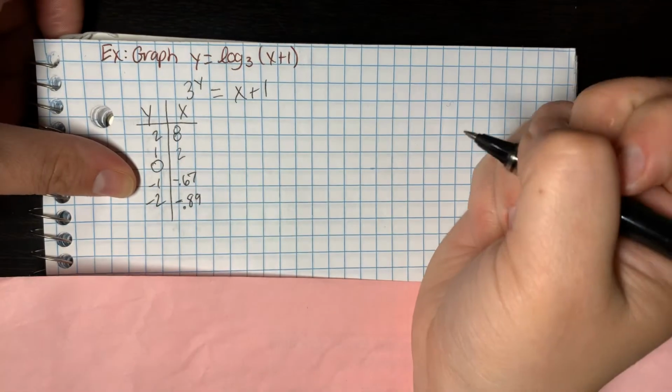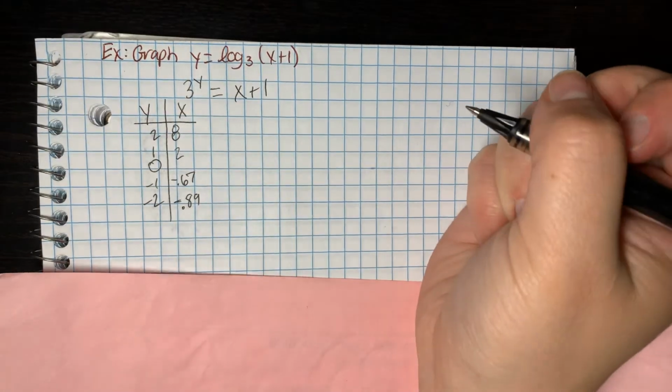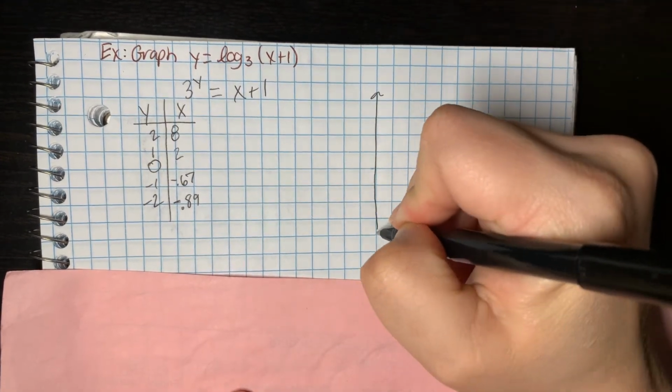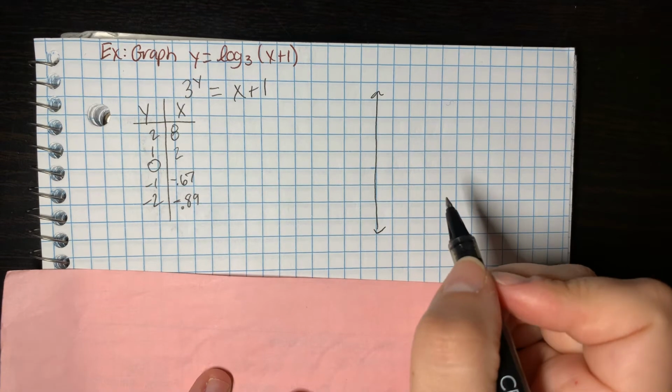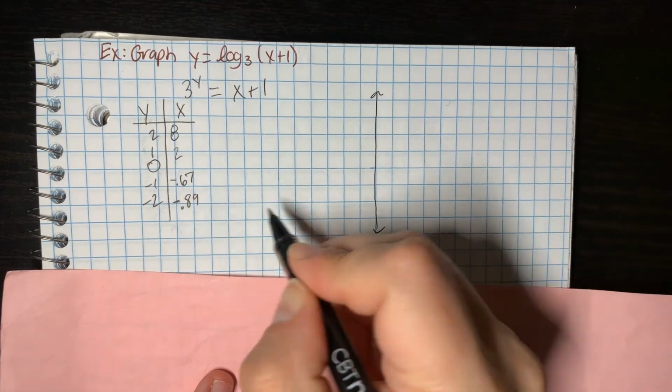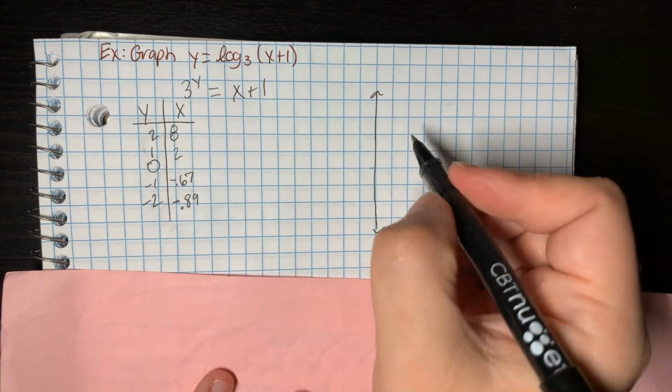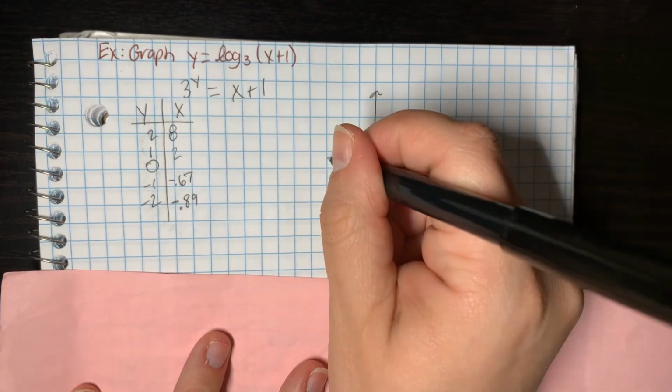Okay. So what we're going to do then is take those points and plot them on your graph.